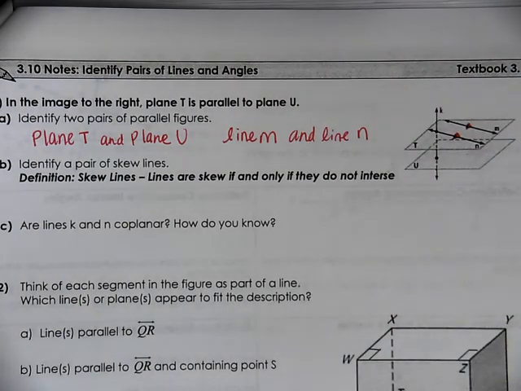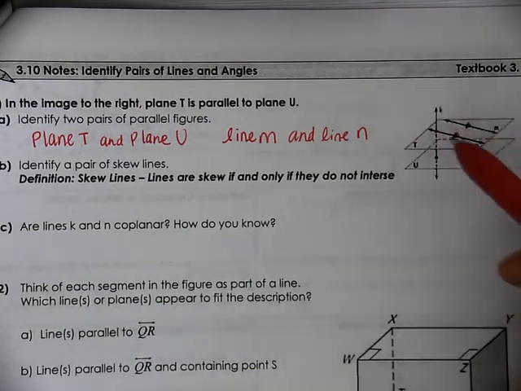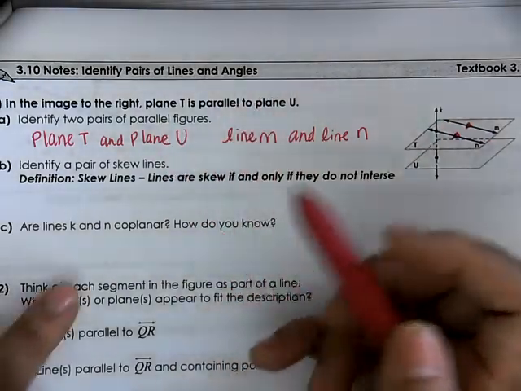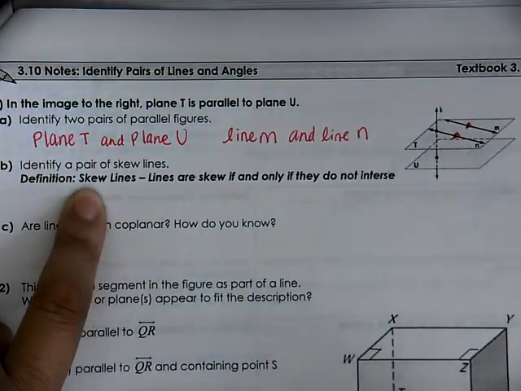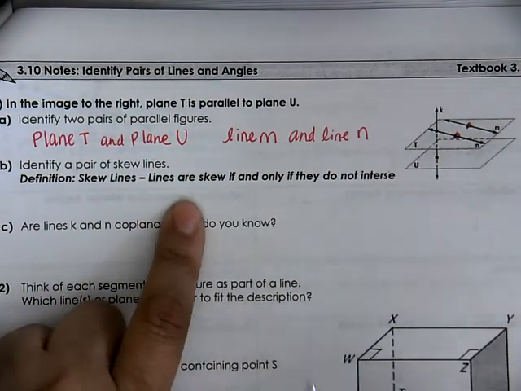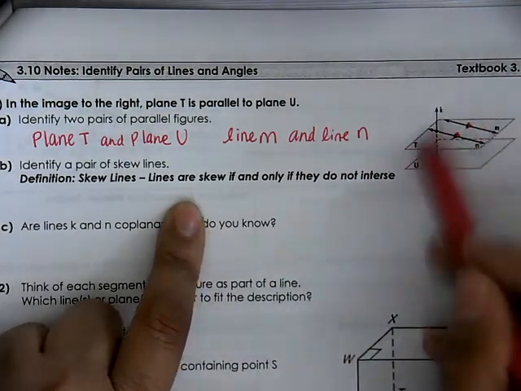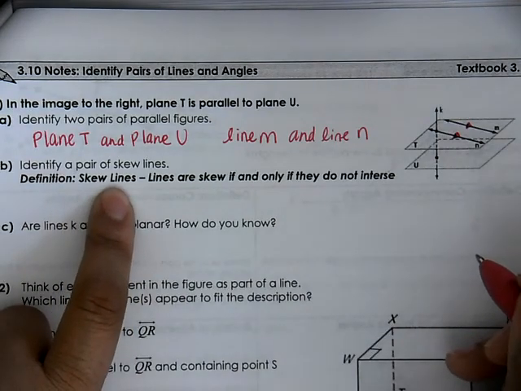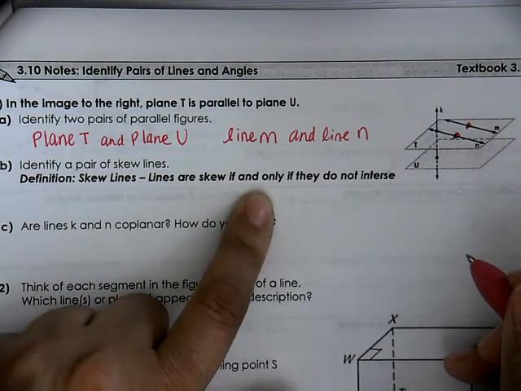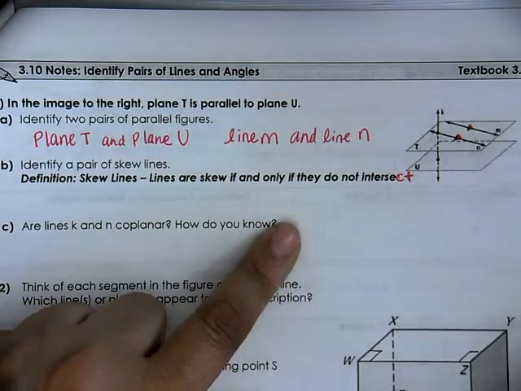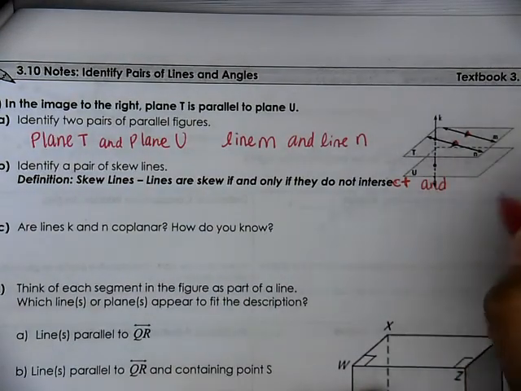Sometimes you won't see that plane, but there is a plane that would be containing them. We try to make sure to always draw the plane for you so that you can see it, or we would say in words, this line is parallel to this one, and you would know that they are coplanar. Well, here's what skew lines are, because they're kind of similar to parallel. There's just one difference between them, and part of this didn't get written out, so I'm going to fill in the rest because it got covered up by this picture. The definition is: lines are skew if and only if they do not intersect and are not coplanar.